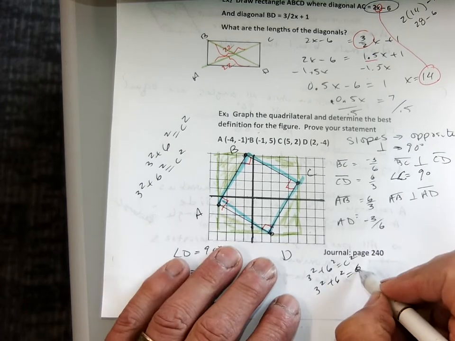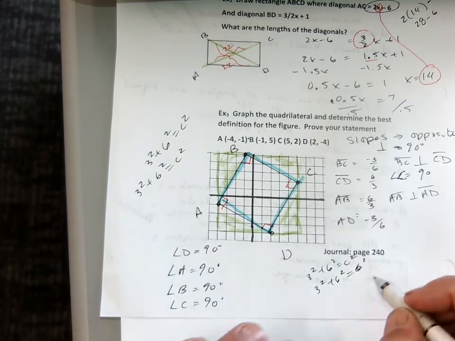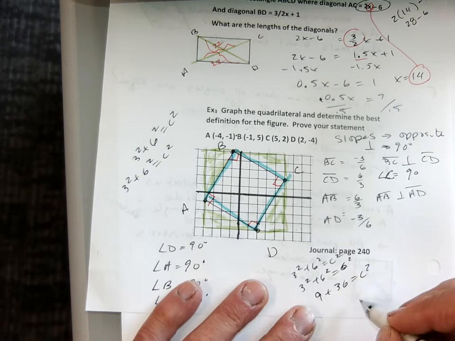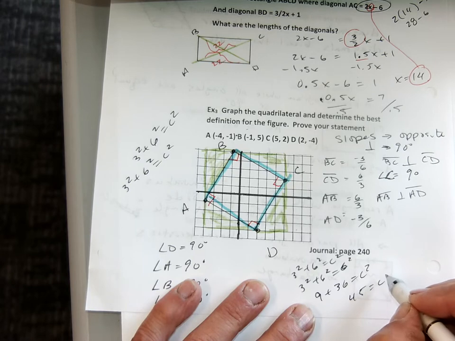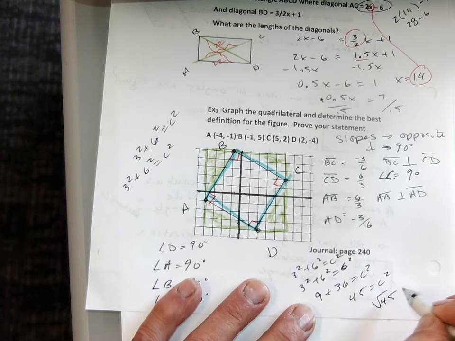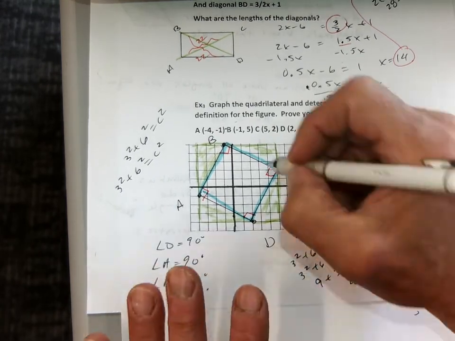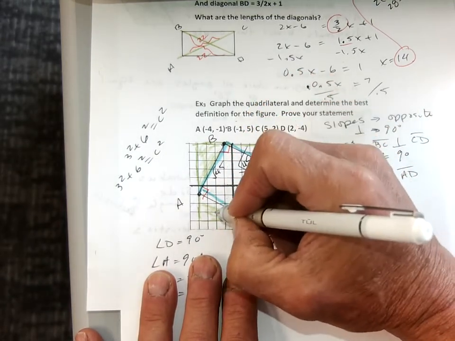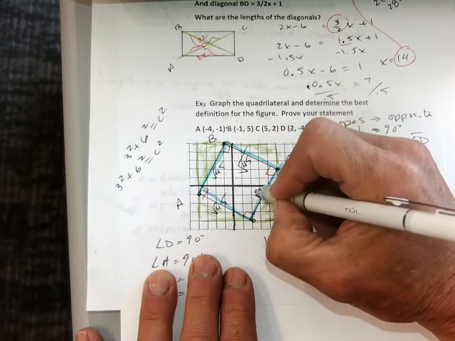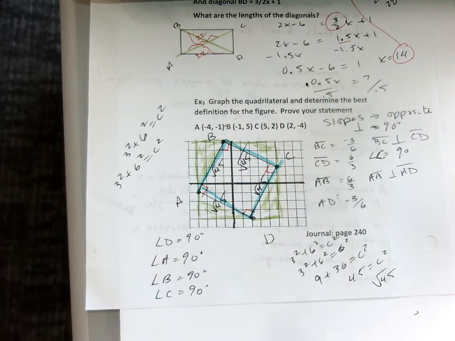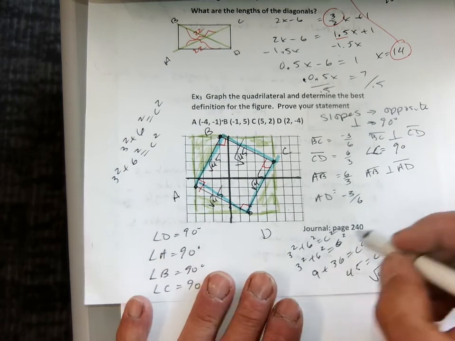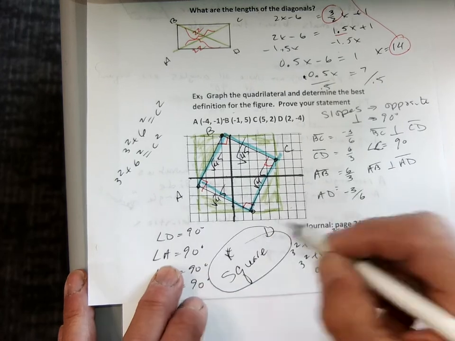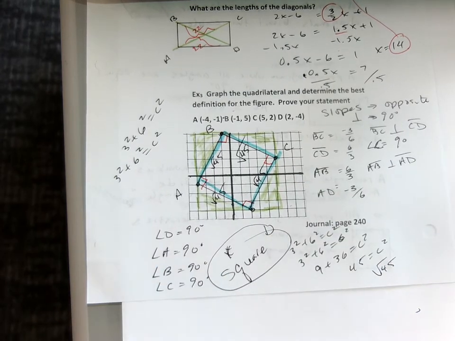So all the lengths, let's see, let me do it. That's going to be 9 plus 36, which is 45. So the lengths of all of them is square root of 45, right? So if they're all square root of 45 as a length, it's got to be a square. 90 degrees, equal lengths. I know for sure it's a square, and I proved it, didn't I? There you have it. Okay.